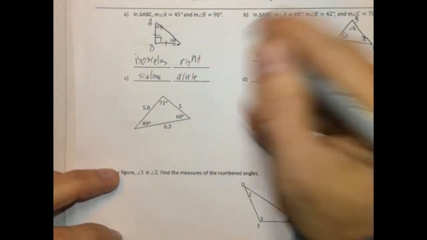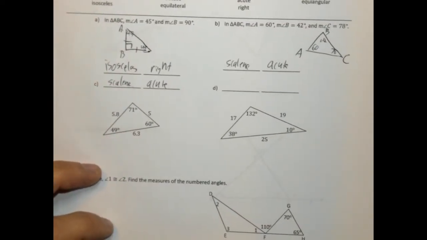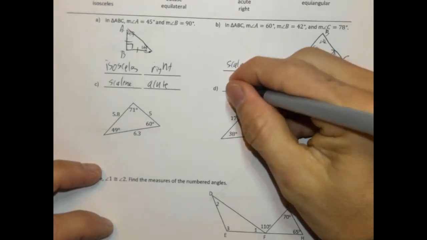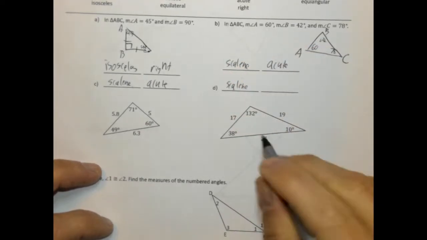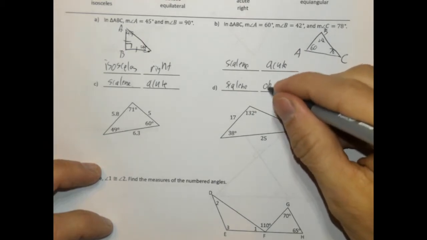This is actually very similar to B. Over here, all three are different, so it's going to be scalene. And one of the angles is larger than 90, so it's going to be scalene and obtuse.